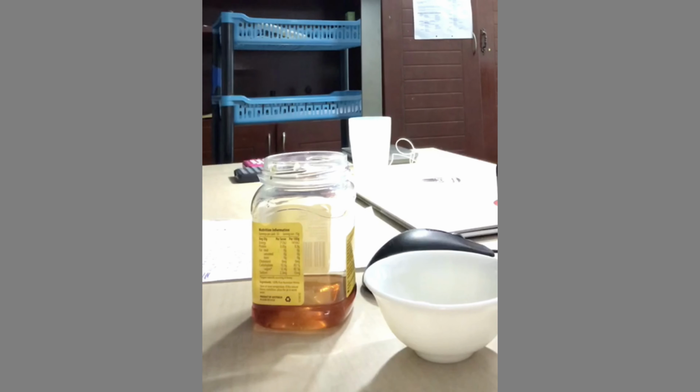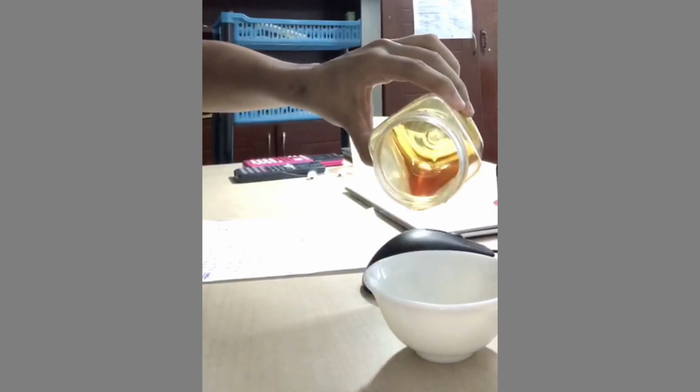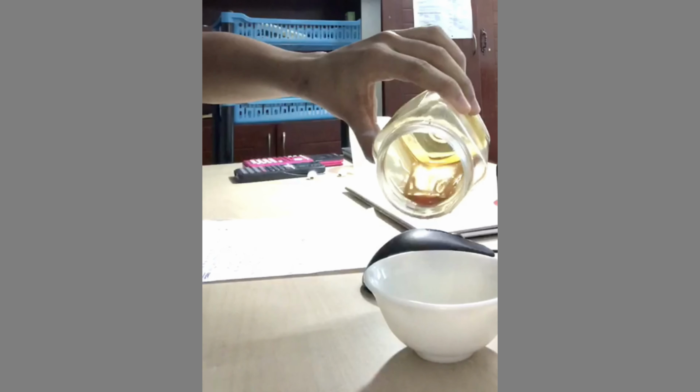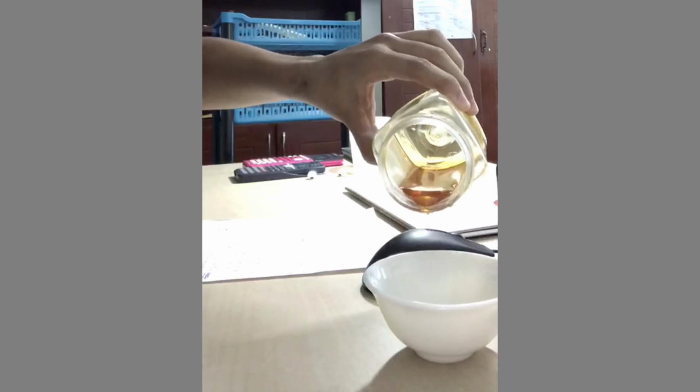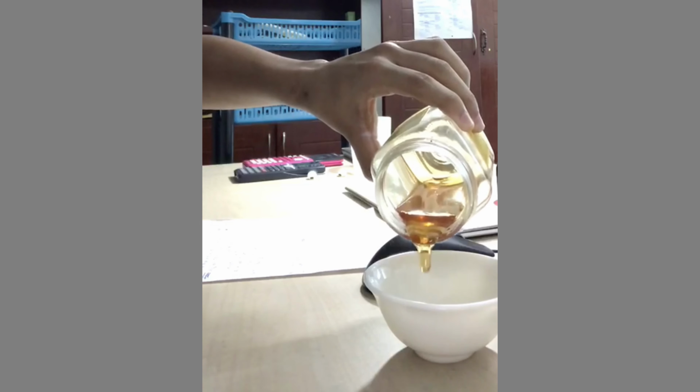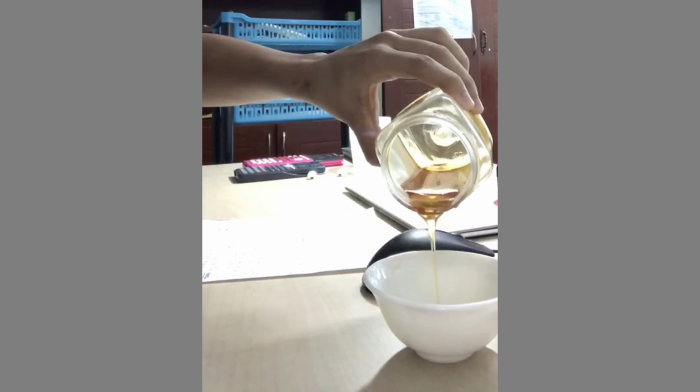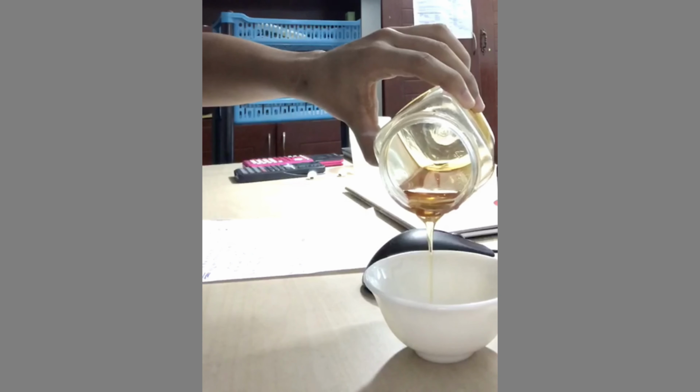Why does honey flow slower than water? As we all know, honey has a different viscosity to water. Viscosity is a measure of the resistance of a fluid to flow. Honey is highly viscous, with more resistance, and flows slower than a less viscous fluid.